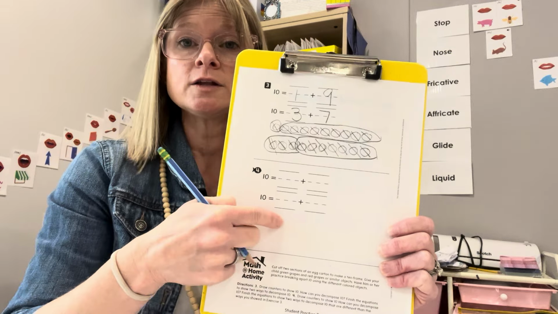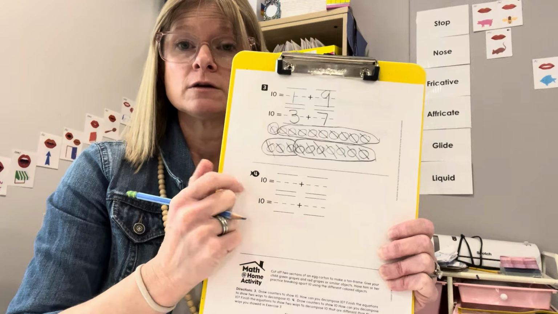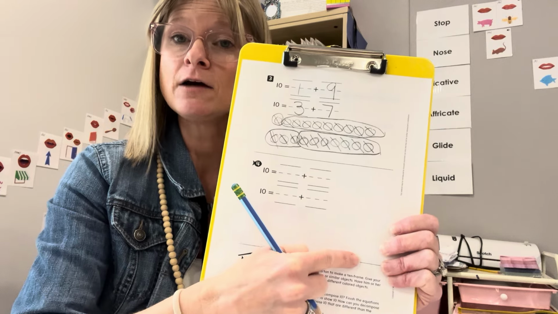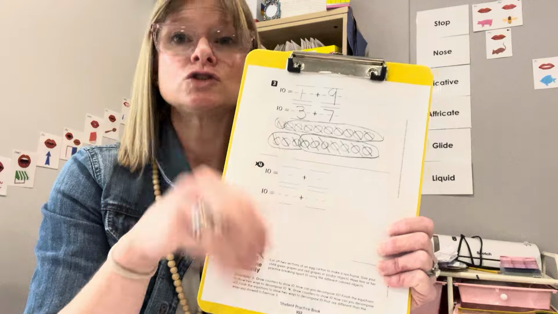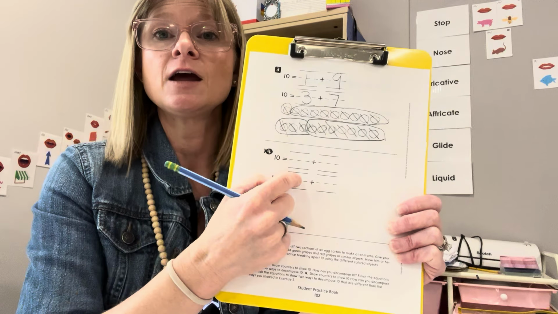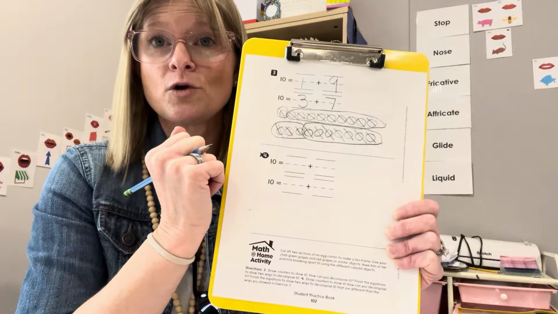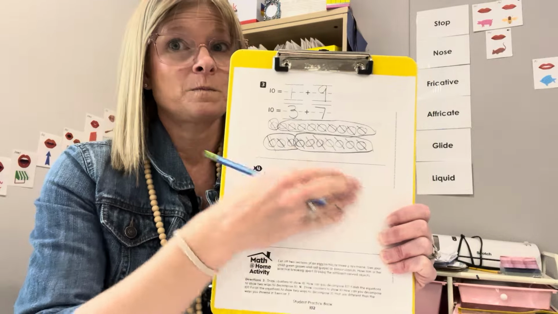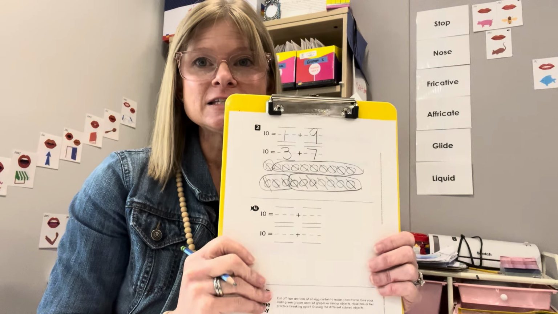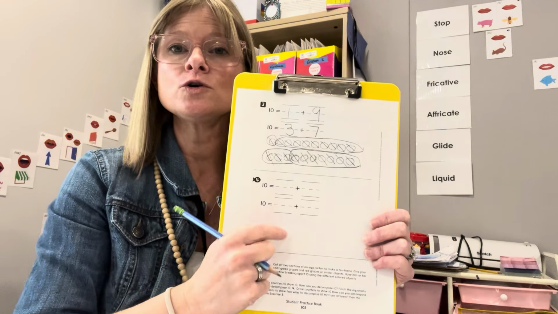Do your first one, circle your groups, write the equation. Then draw, just like we did here, draw another 10 counters, circle to make 2 different groups, different than any of the other ones we've done, and write the numbers. Okay? I know you guys can do this. There are lots of ways to make 10. Make different groups to do that, friends.